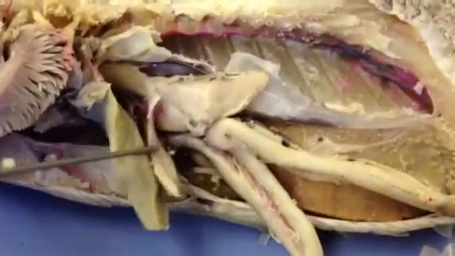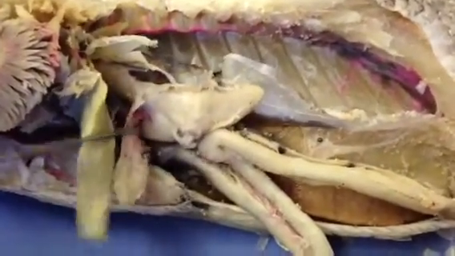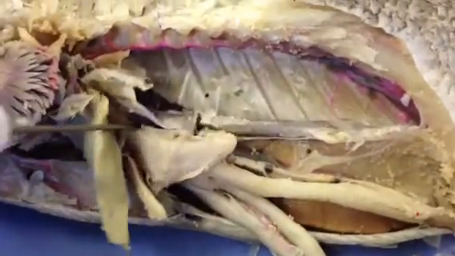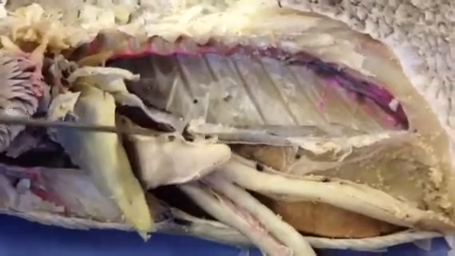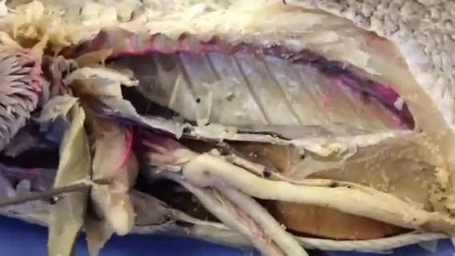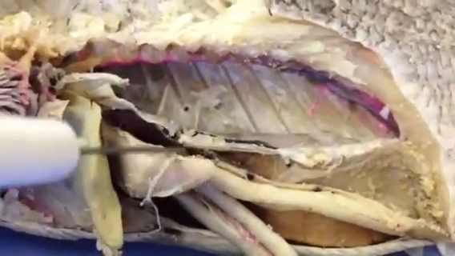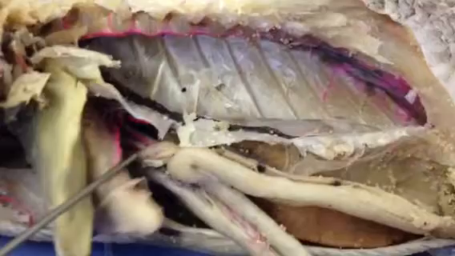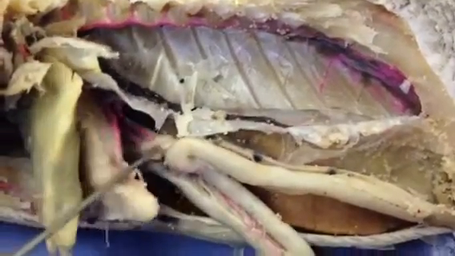And then running up on the pyloric part of the stomach right here, we have the esophagus. And then there's supposed to be a left gastric artery running through here. And here's the right gastric artery. And then right behind the stomach, back onto the intestine again, here's the coeliacomesenteric artery that's running towards the intestine.